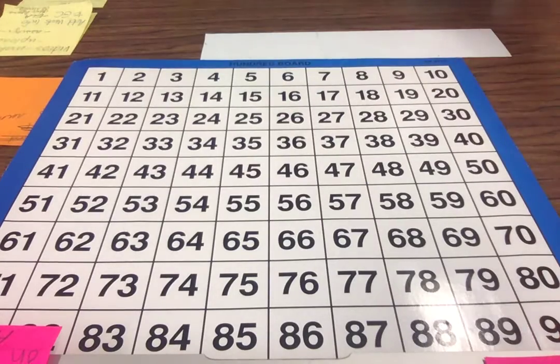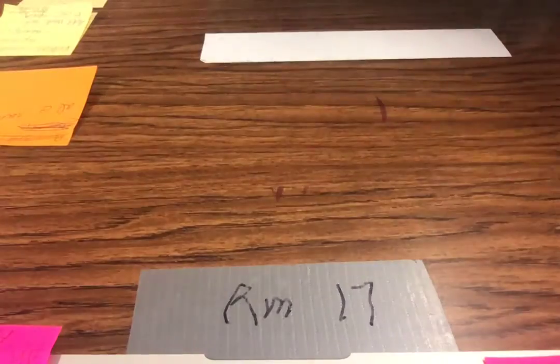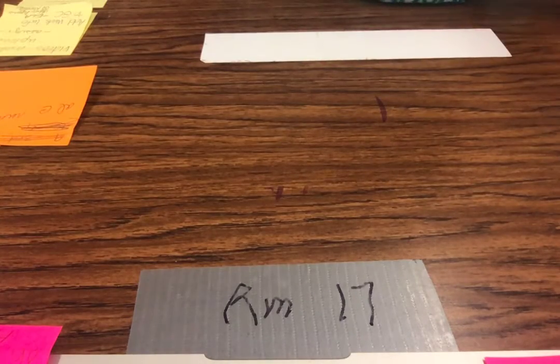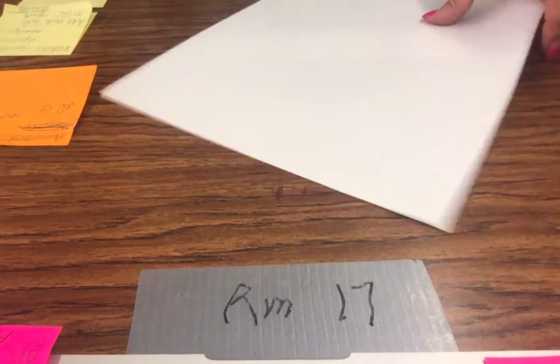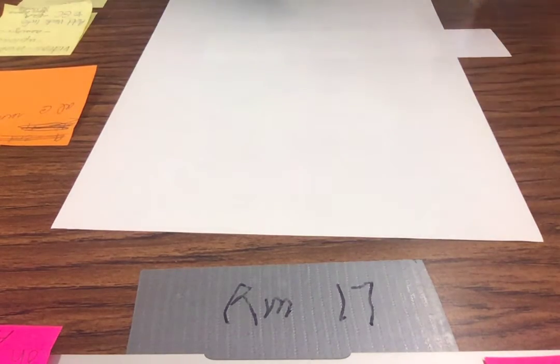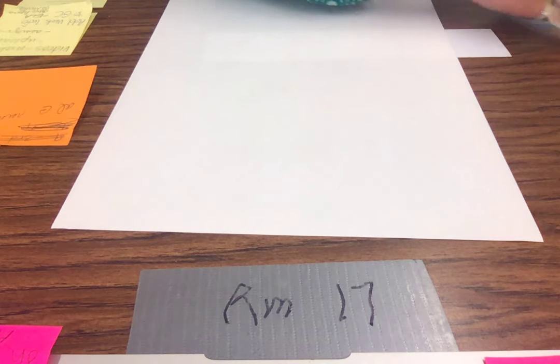Tomorrow we're going to continue with one more and one less, and we'll use the packet that's in your math folder. Okay, and now we're going to do our puzzle. So everybody has one of these. This is our hundreds chart puzzle. Everybody's is a little bit different. Eventually you'll need your glue.